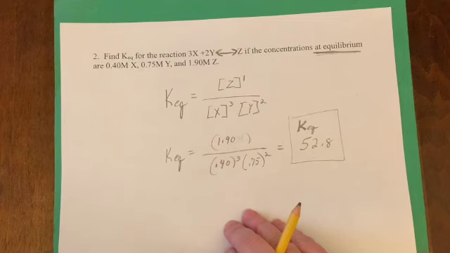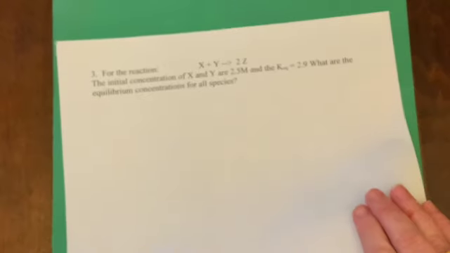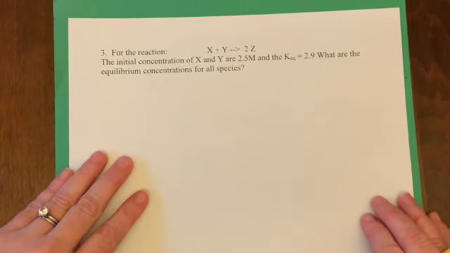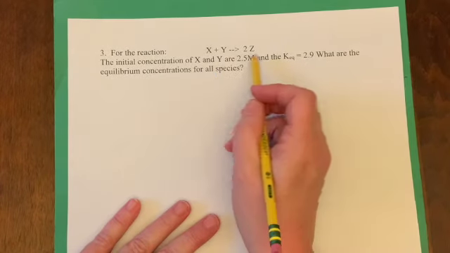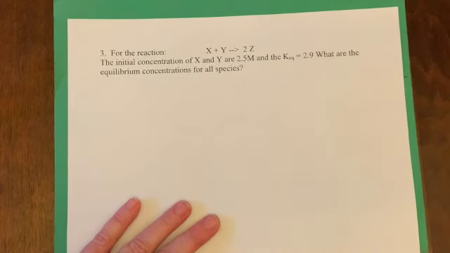All right, let's take a look at problem number 3. So for problem number 3, it is another equilibrium problem. I've given you a balanced equation. The initial concentration of X and Y are 2.5 molar, and KEQ is 2.9. What are the equilibrium concentrations for all species?